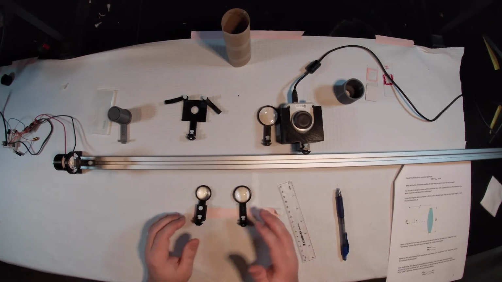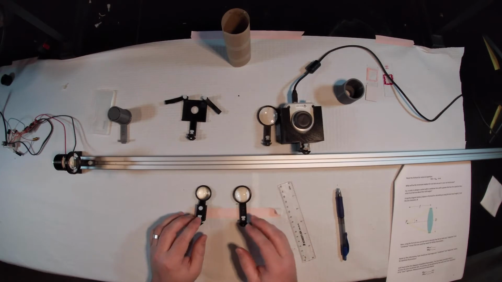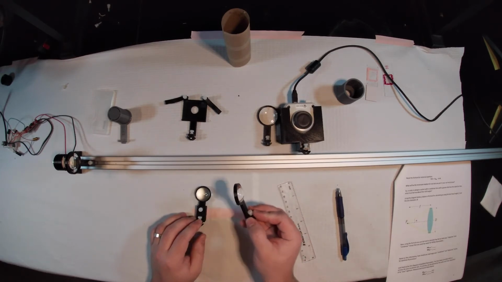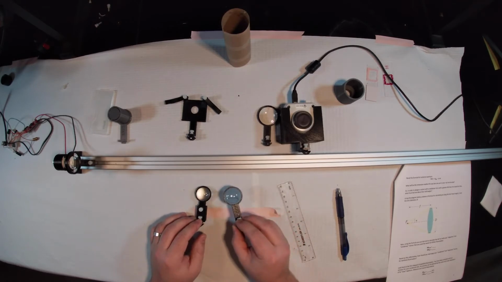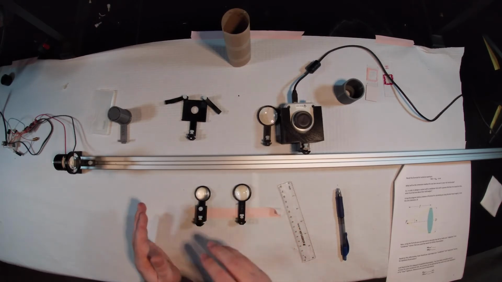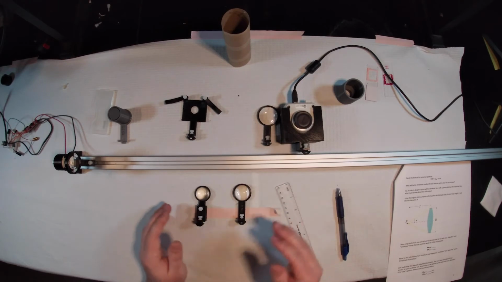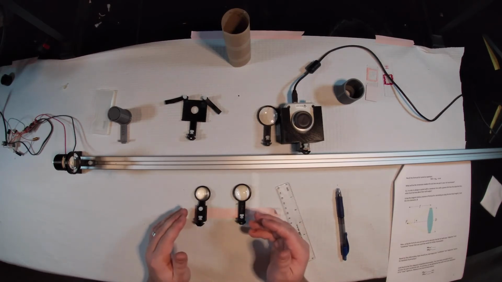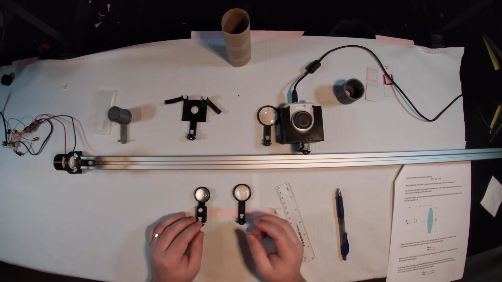So we actually have to sacrifice a bit of resolution by using our second best lens as our objective lens, which does, again, cut down on the total amount of light that we let through and the total resolution of our system.